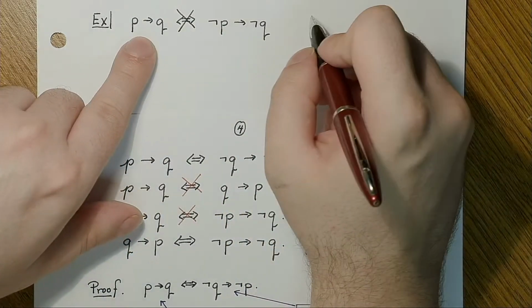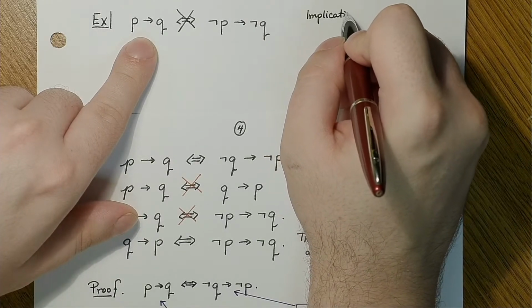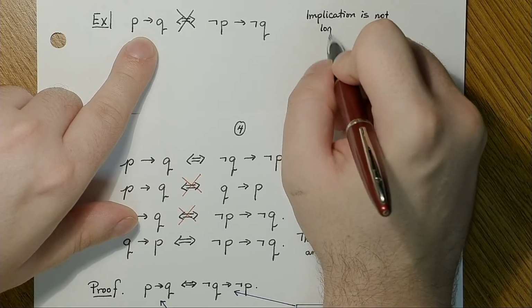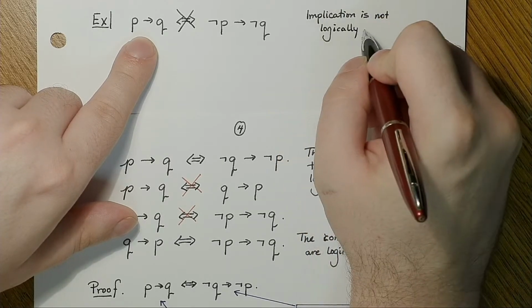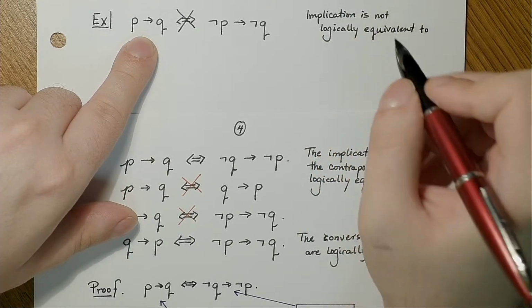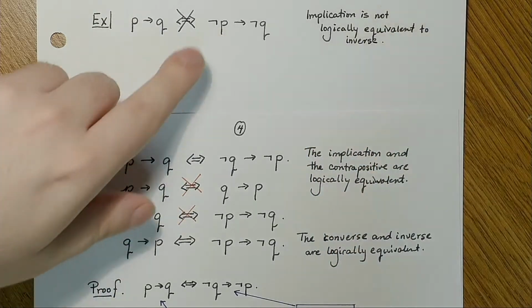What this is really saying is that the implication is not logically equivalent to the inverse. So that's the inverse right there.